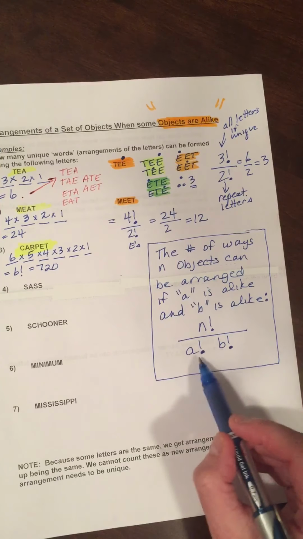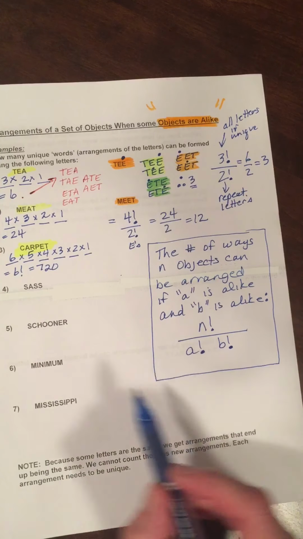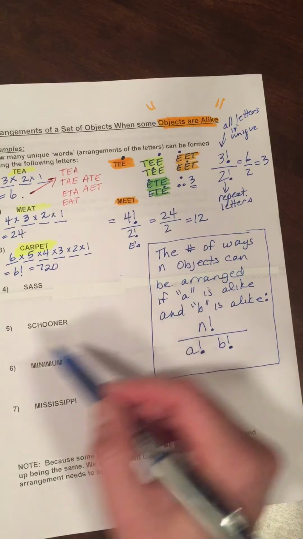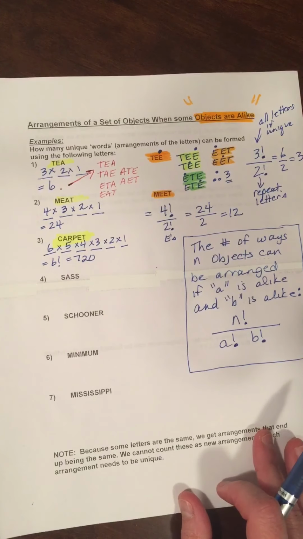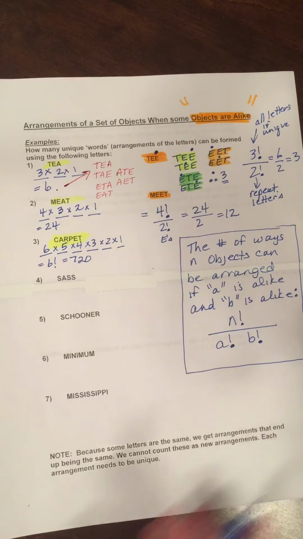Now, you're probably wondering why I have 2, but keep that in mind when we look at examples 4, 5, 6, and 7. Let me give you a moment to get that formula down, and then we're going to take a look at our next examples and continue with our note.